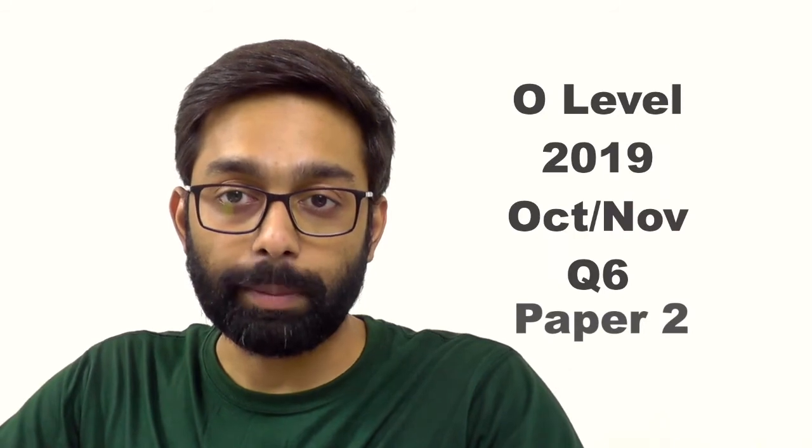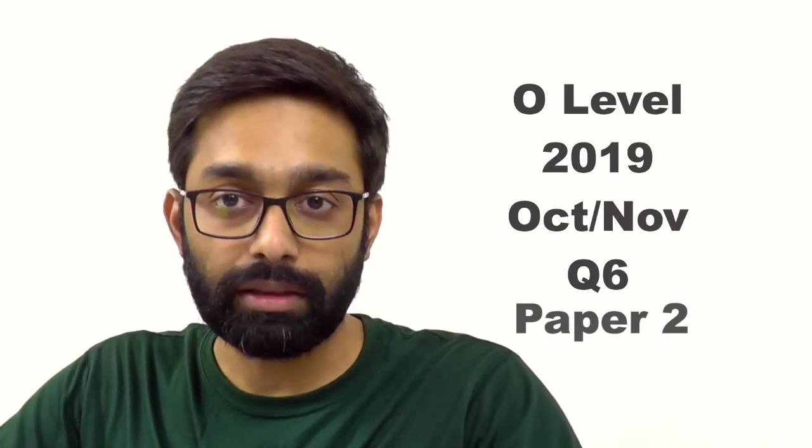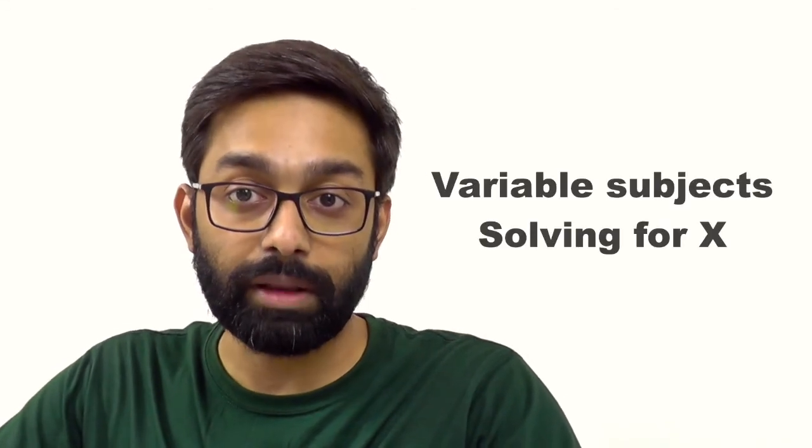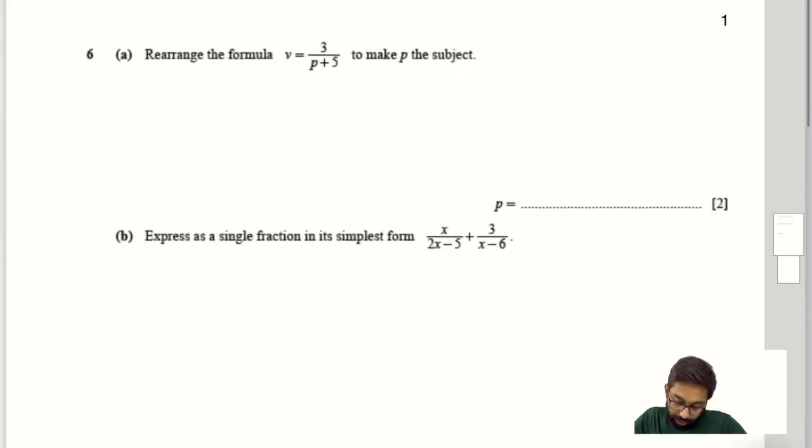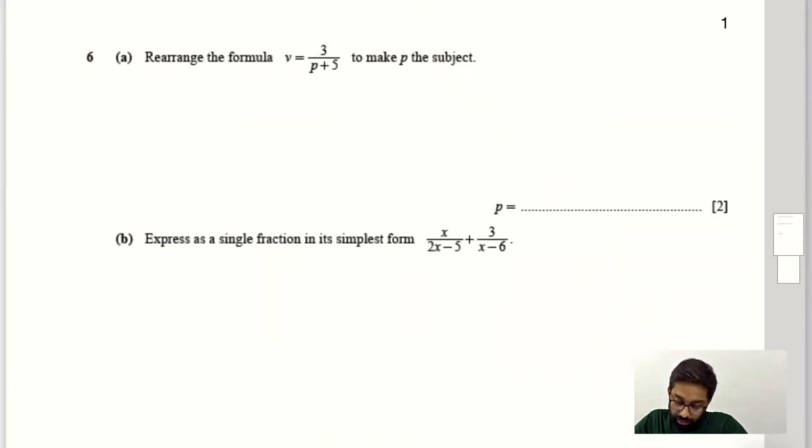So we have an O-level past paper question of the year 2019. The session is October-November. This is question number 6. We'll discuss how to make variable subjects and we'll solve for x. Let's start. So the question in front of us says, rearrange the formula v equal to 3 over p plus 5 to make p the subject.